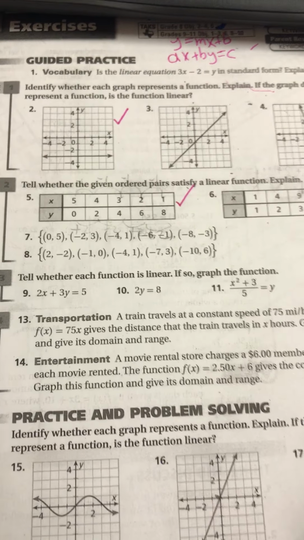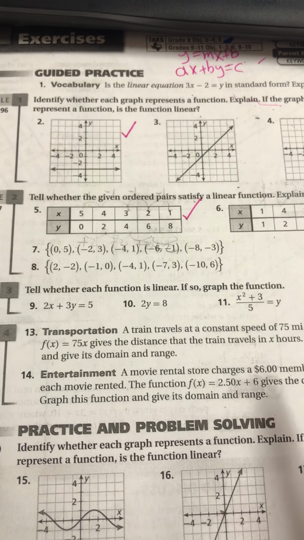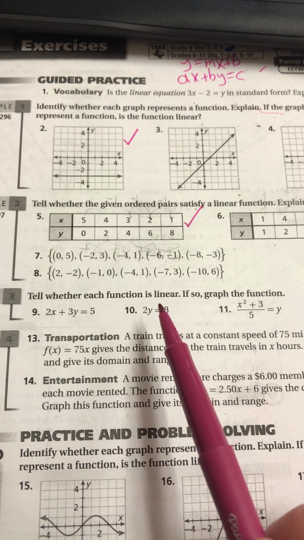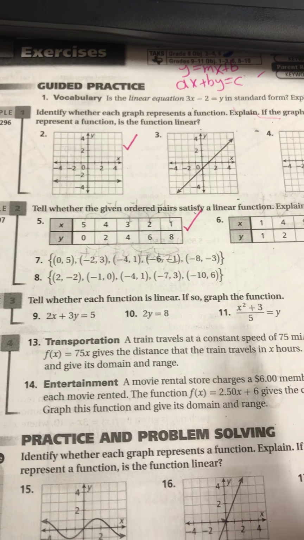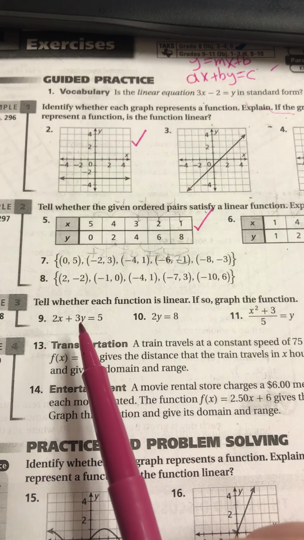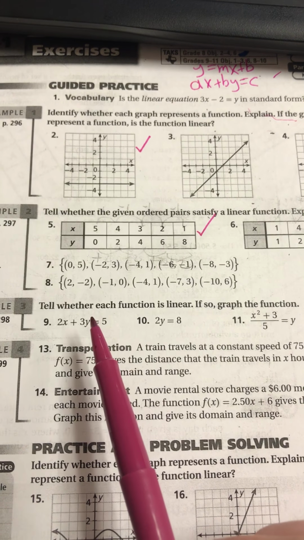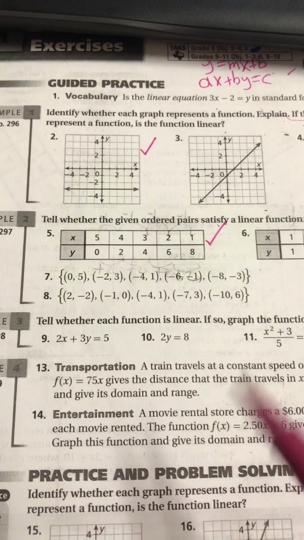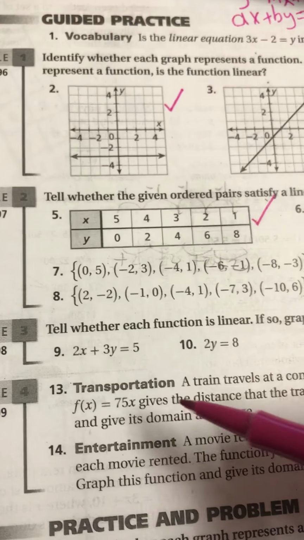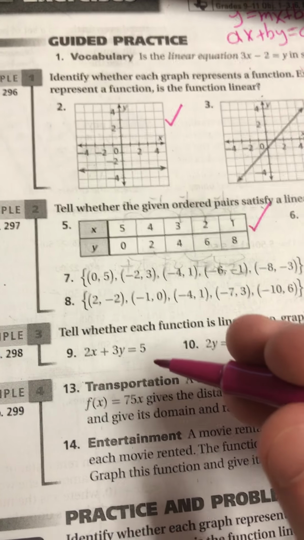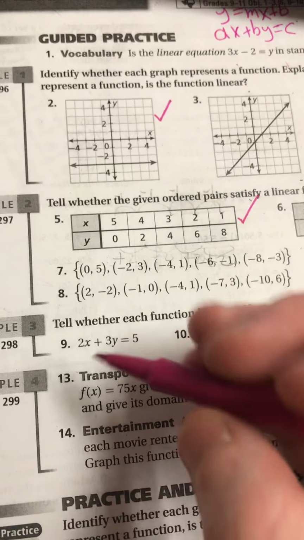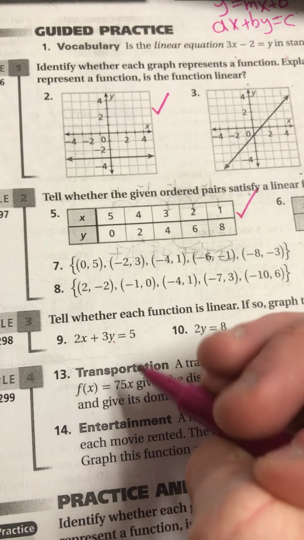And let's look at number 9. Number 9 is asking whether each function is linear, and if so, graph the function. For this first one, we can tell it is linear because it does not have any exponents. It's not squared like a quadratic. But one thing we need to do is put this into slope-intercept form, and that is a very easy process. First thing is you just need to get y all by itself.